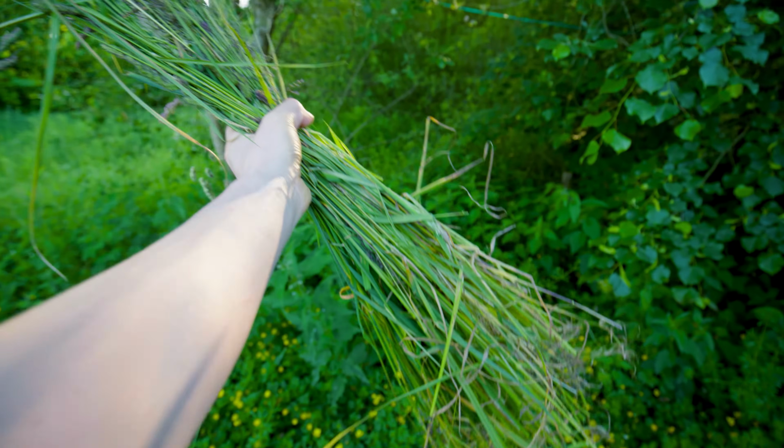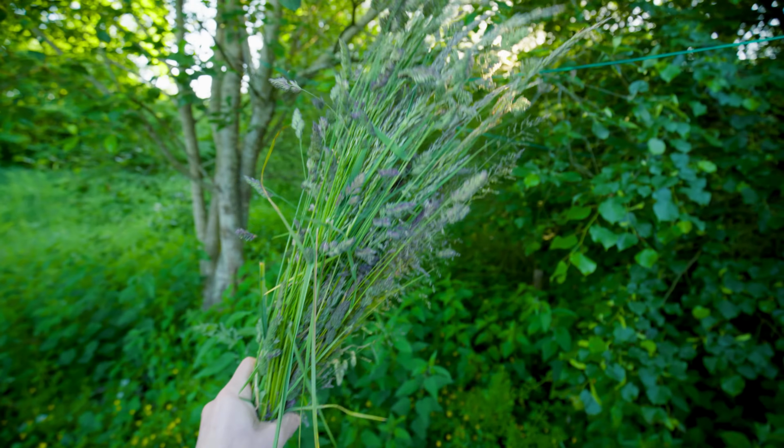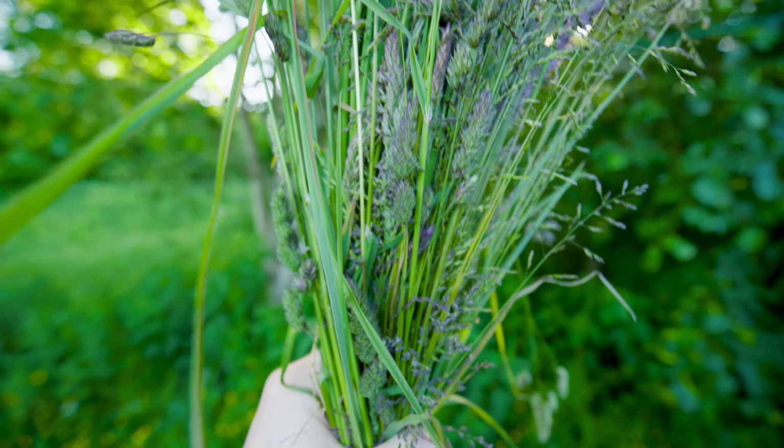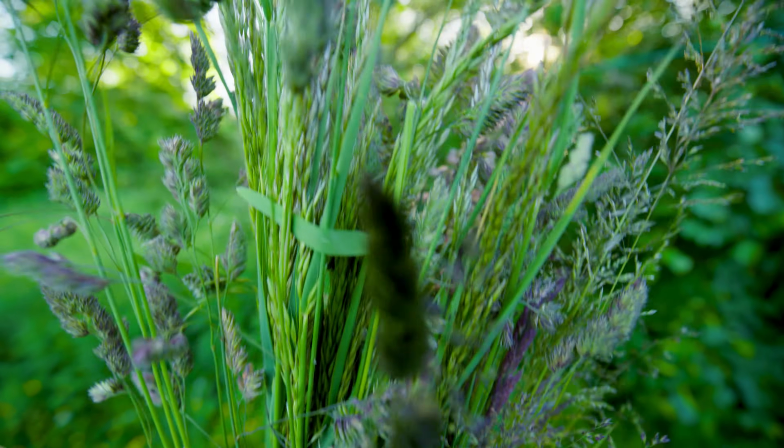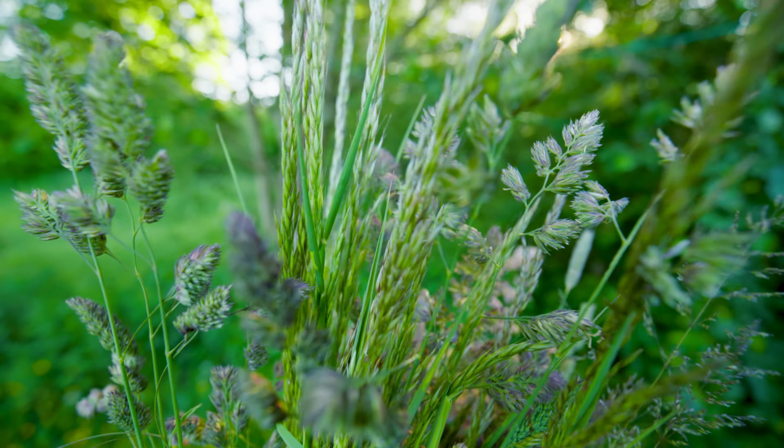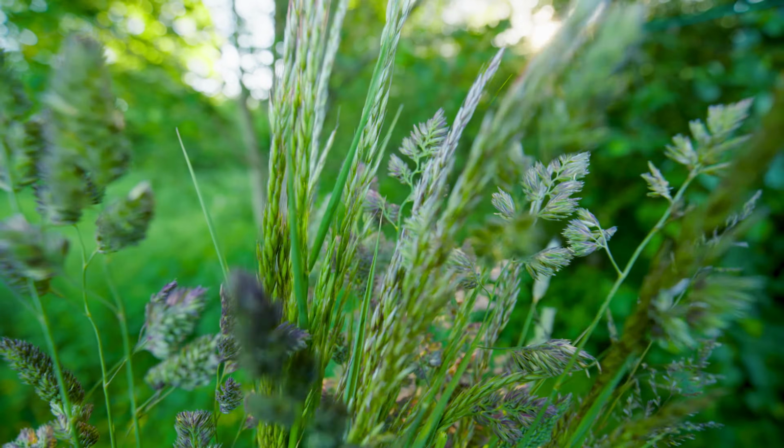The reason that I harvested from a few different areas was mainly because I wanted slightly different types of grass, to just see from a weaving perspective if that would make it differ in any way.